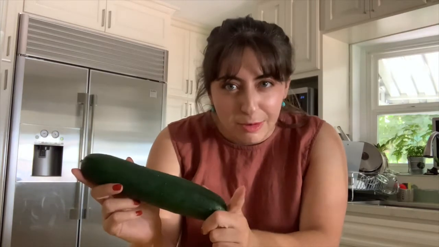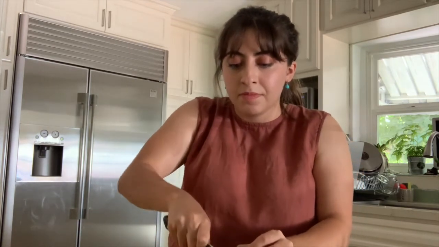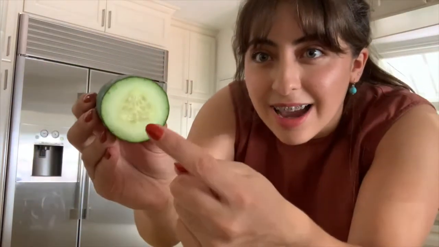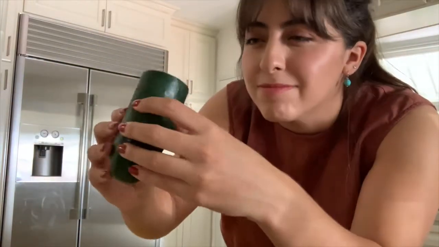Maybe if I open it up, it'll help you identify what it is. Okay, so let me get my knife. And remember, friends, if you're ever using a knife, be very careful. Remember your knife rules, your safety rules, right? So if I cut it down the middle, let's see, does that help you? What's inside? What are they?